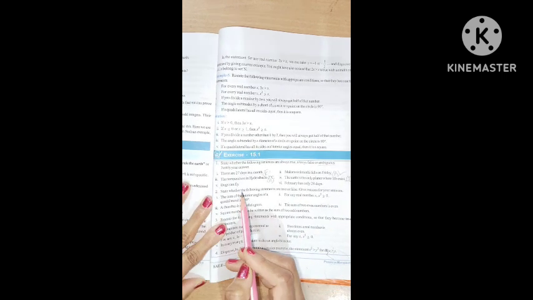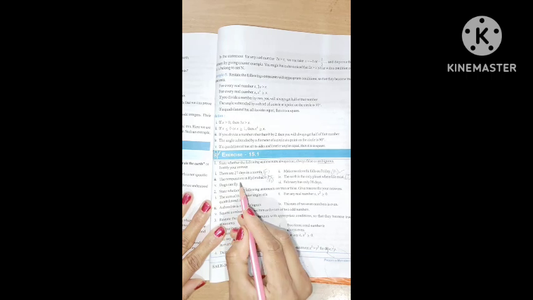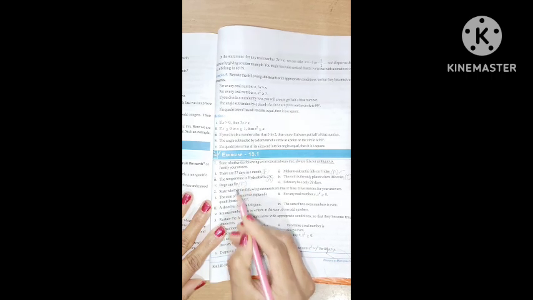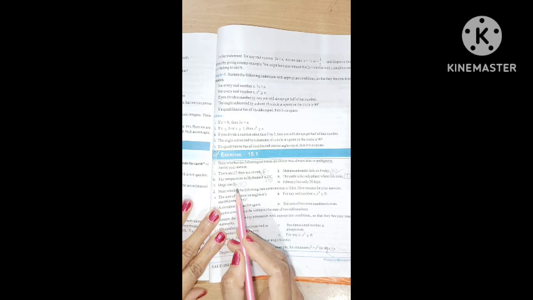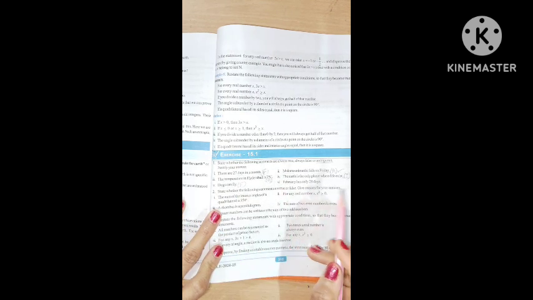Next, dogs can play. This statement is always false. Why is it false? Dogs cannot play. So that's why this statement is false.